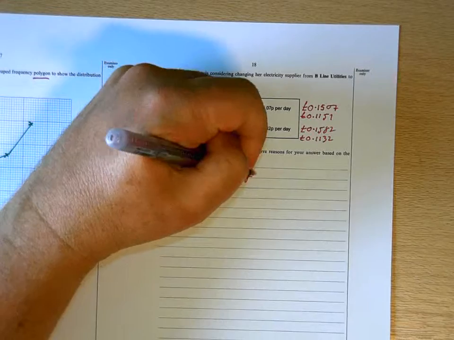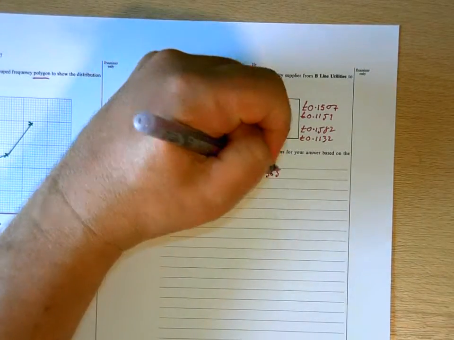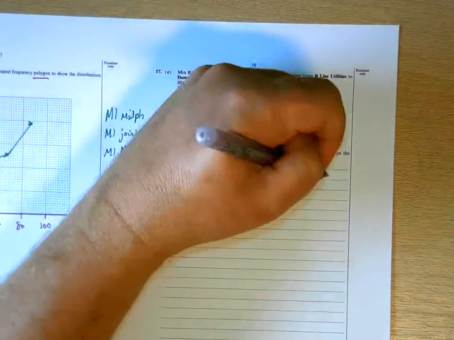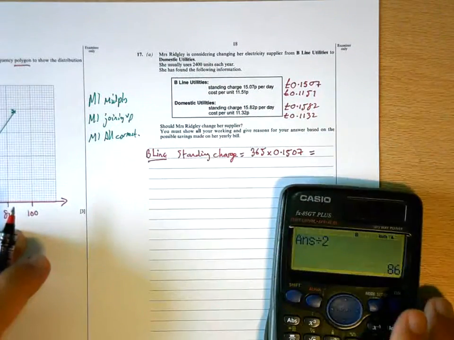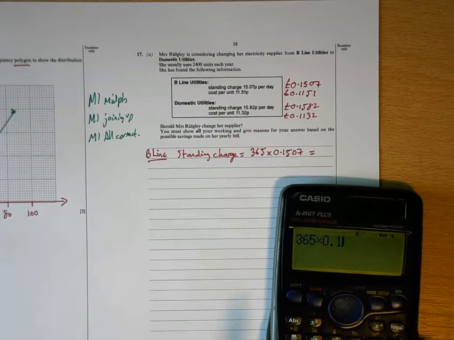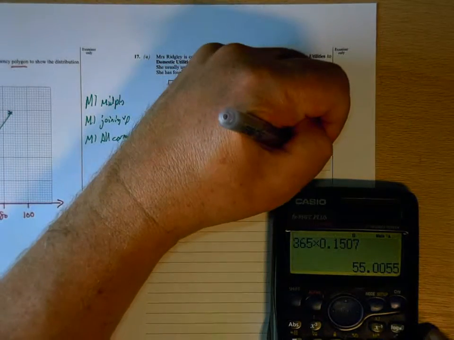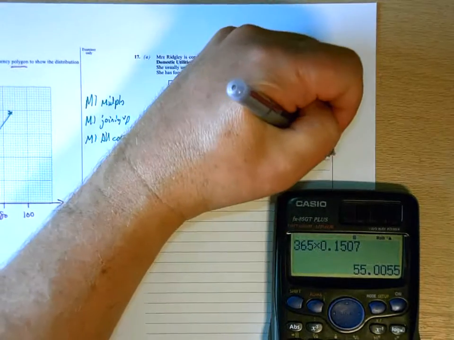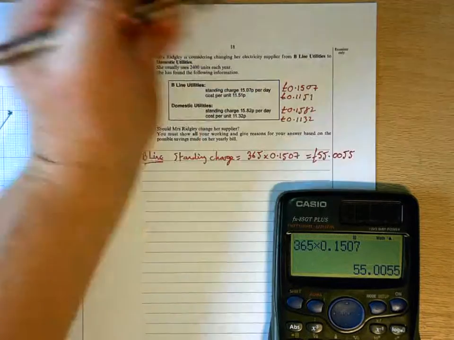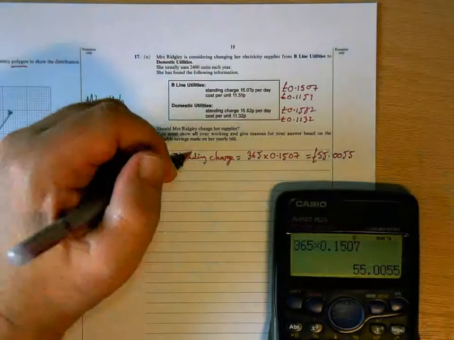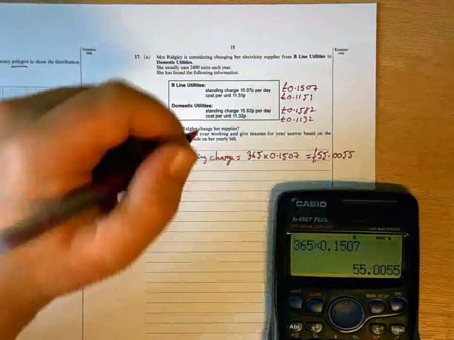And over a year, that's going to be 365 times 0.1507, which comes to 55 pounds. And if we write it down, 55.0055, and we'll round up when we've finished the rest of the maths. So basically it's going to cost £55 a year standing charge, and then the number of units.